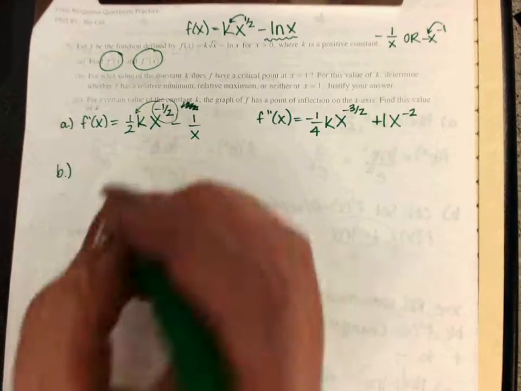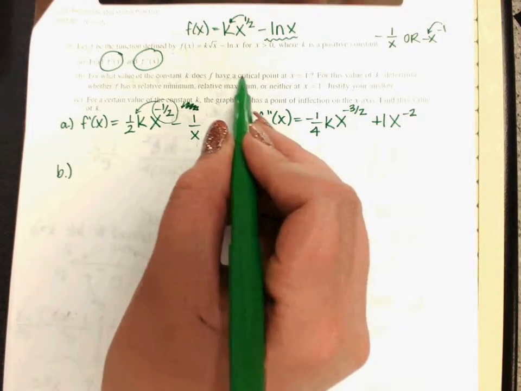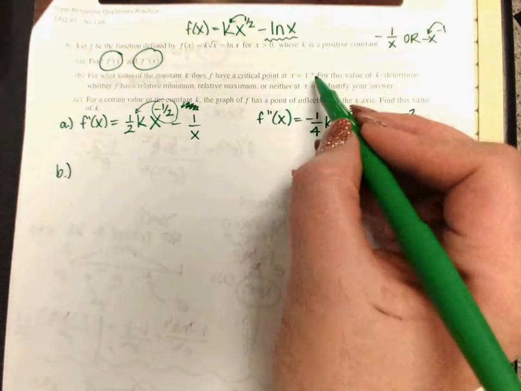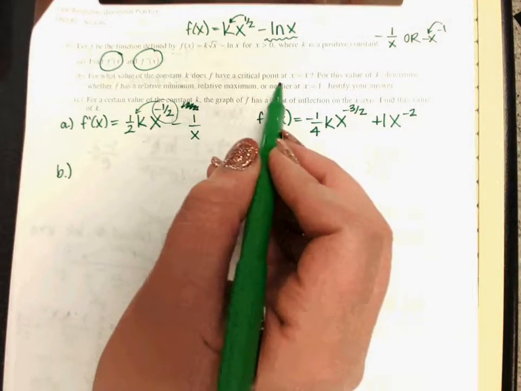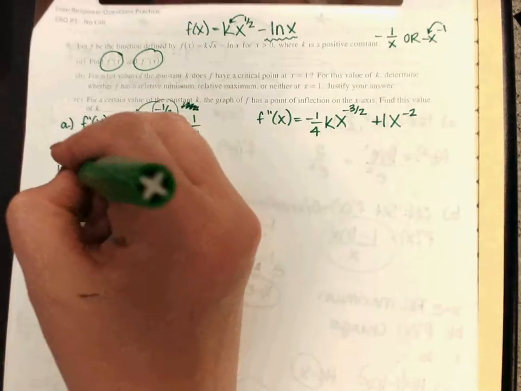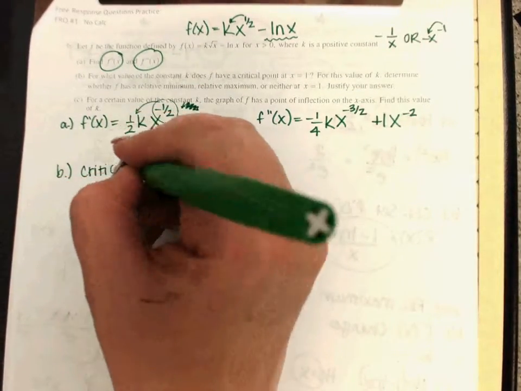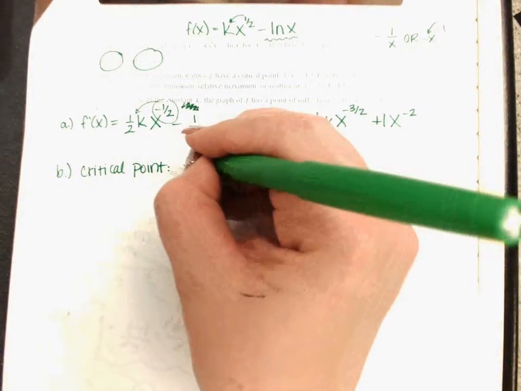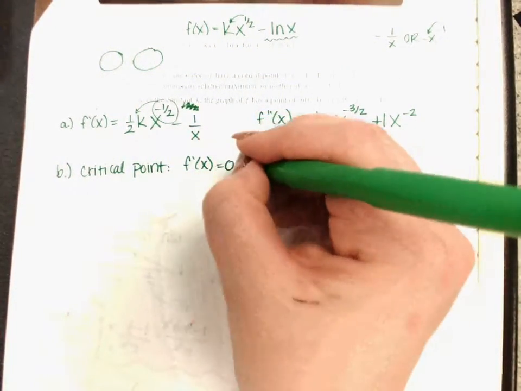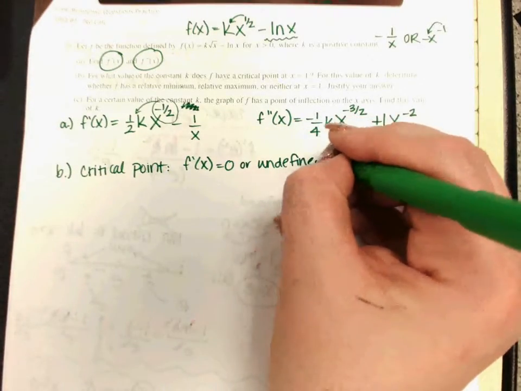Okay, part B. Part B says, for what value of k does f have a critical point at 1? For this value of k, determine whether it has a relative minimum, maximum, or neither. Okay, so I want you to think about a critical point, or a critical number, that's the same, is when the derivative equals 0 or undefined. That's the definition of a critical number.